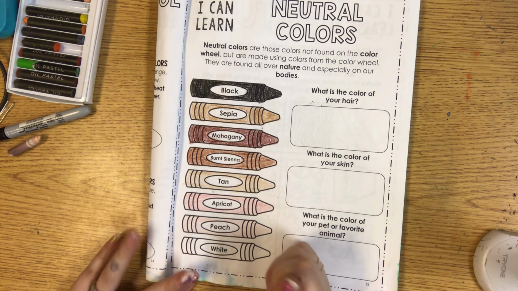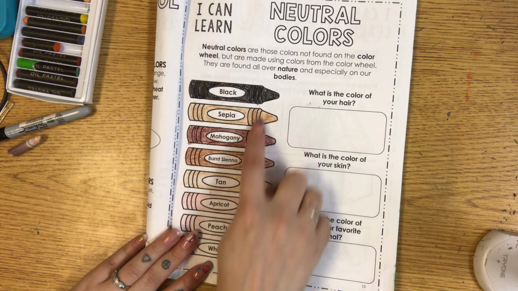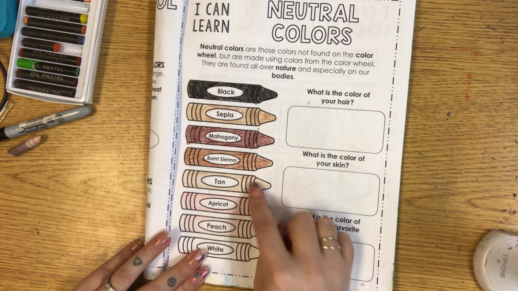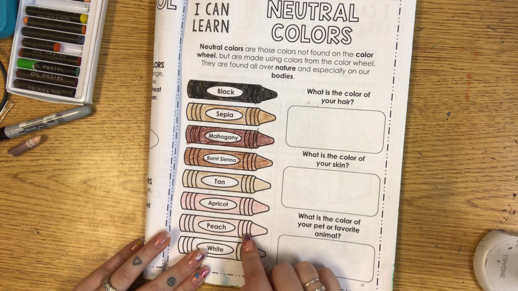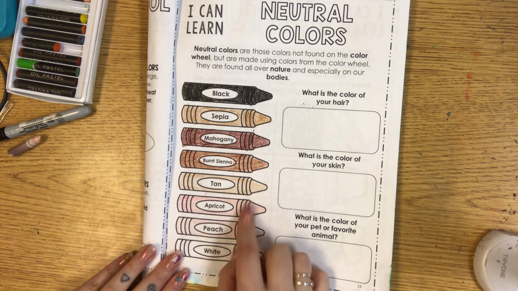So when you think of your skin color, don't just think brown. Think about which kind of brown. If you have light skin color, don't just think peach. Are you closer to a tan? Are you more of an apricot? So pick whatever you think is closest to you from the tools that you have.